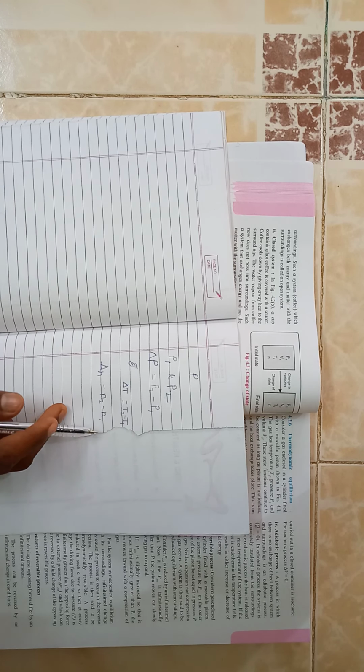From that it is clear that state function means change in the system. See here, change of state, initial state and final state. This term is important for the next point. See the definition on page number 64, right side column.